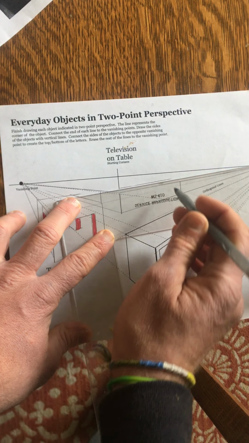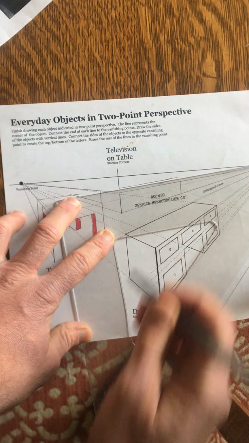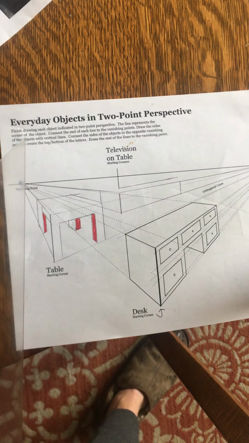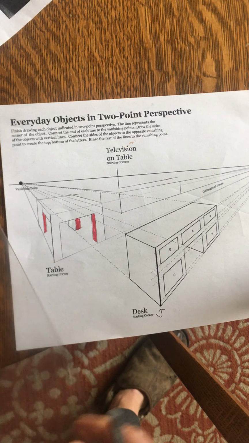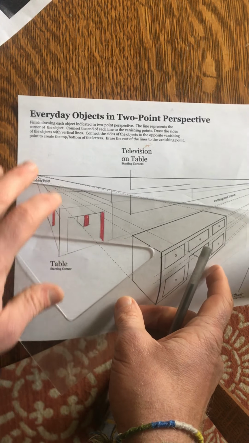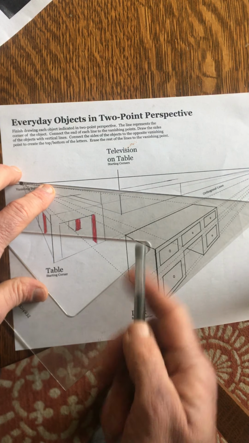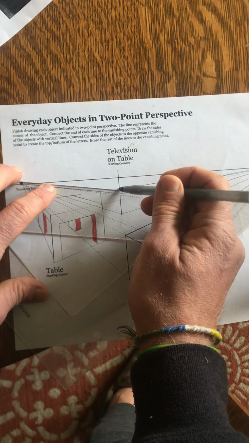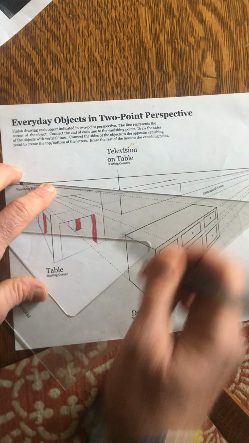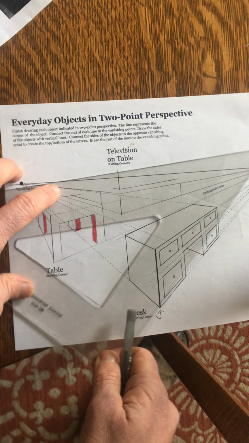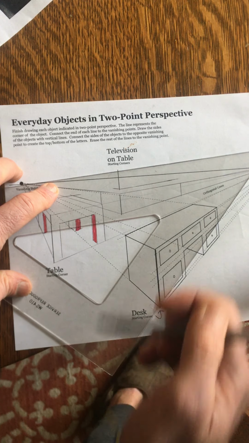And I'm going to just stop right here because that's how big my table is going to be. Same thing too, okay? Now remember, I don't have to make it too thick. This is not a 1990s TV. I do it just to make it that long.